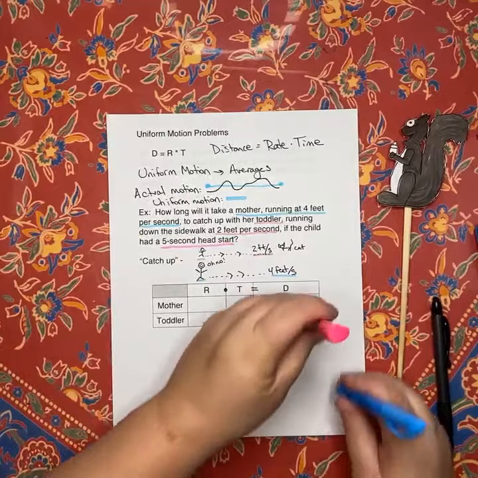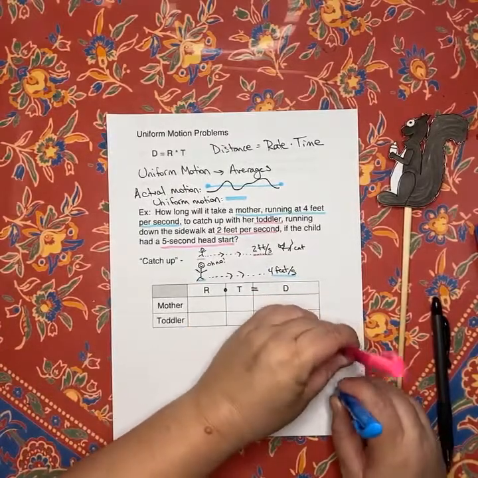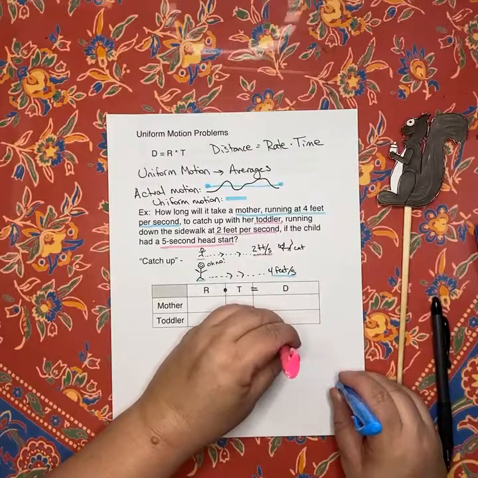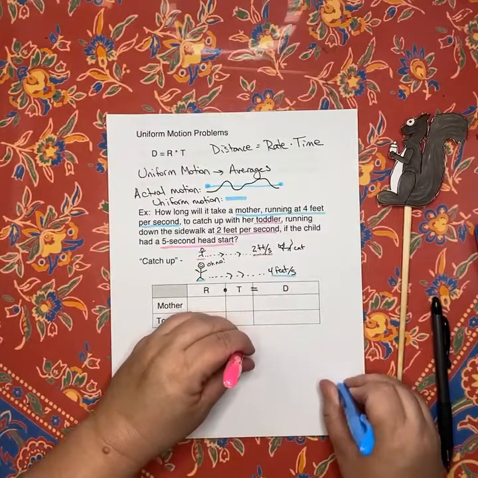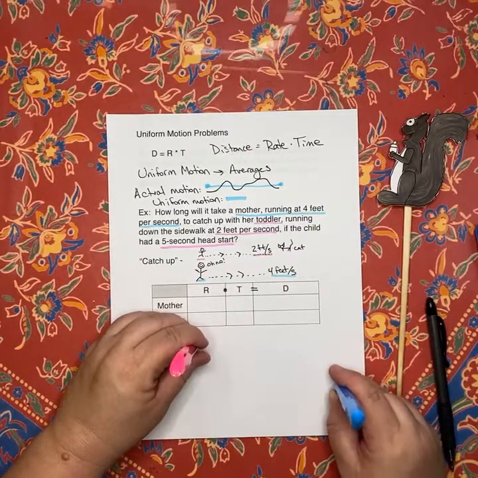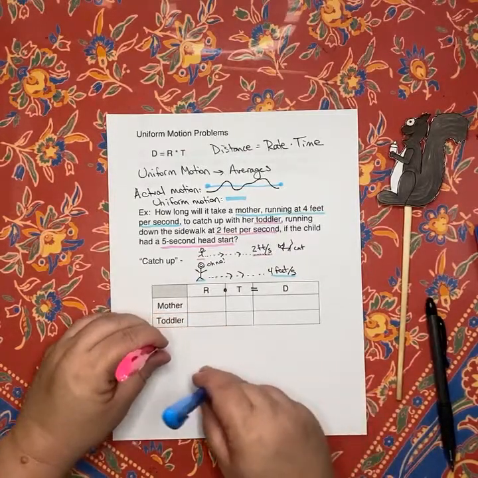Let's see if I can do this. So it means we've got the two of them starting in the same place, and the toddler starts to wander. And the mom's looking around. She's like, "What? Did you say something?" And then she looks back and she's like, "Oh no!" And then she goes faster.